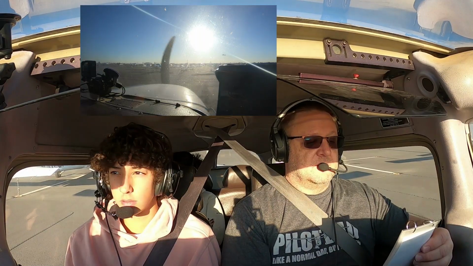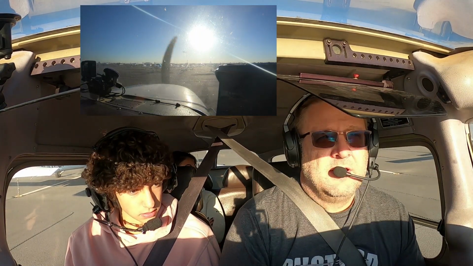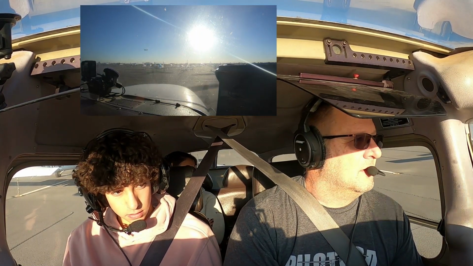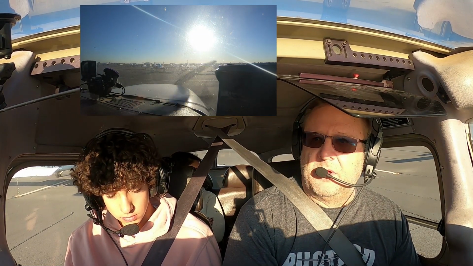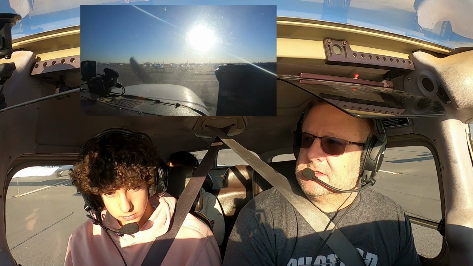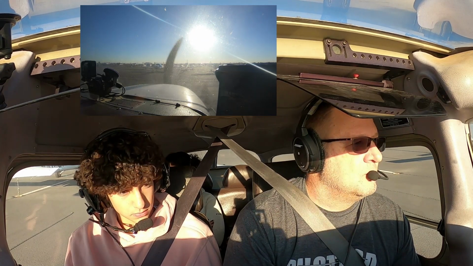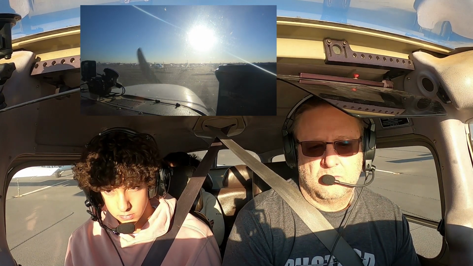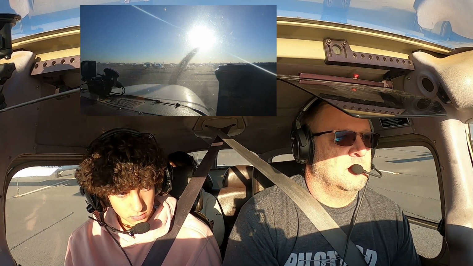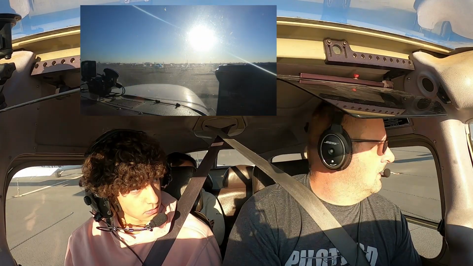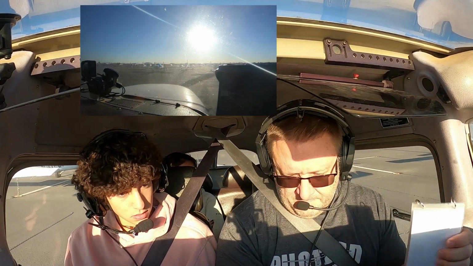Okay, so we're ready to taxi, so we're going to call Glendale Ground. Glendale Ground, Cessna 2157 Hotel on the ramp with Lima for a south departure. Cessna 2157 Hotel, Glendale Ground, runway 1, taxi via Alpha for southbound. Taxi via Alpha, runway 1, 57 Hotel.